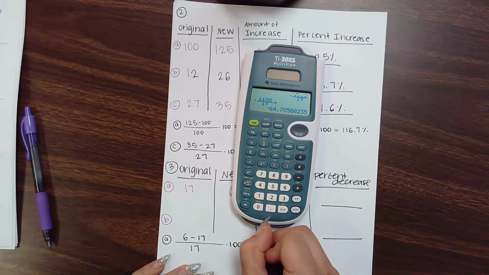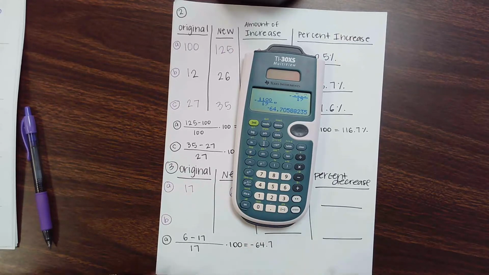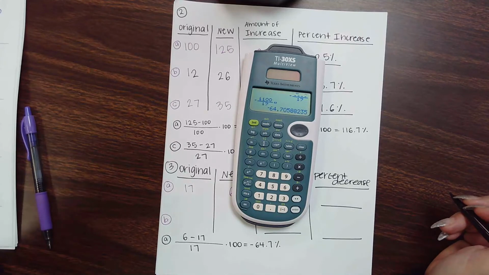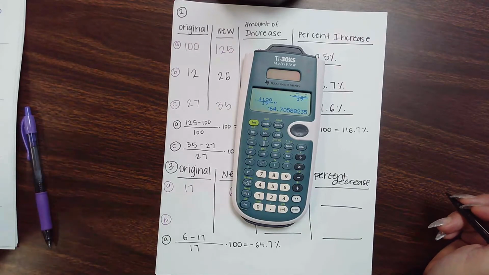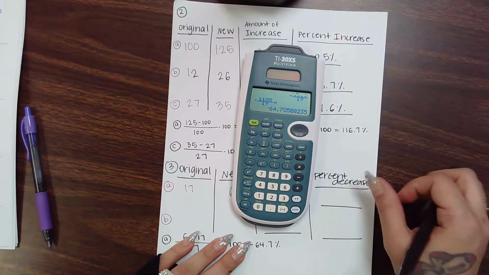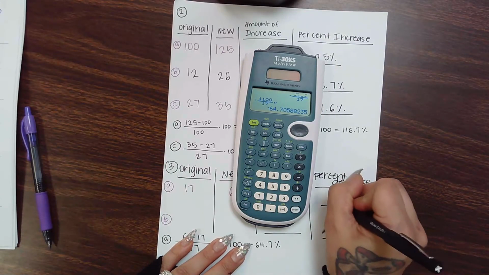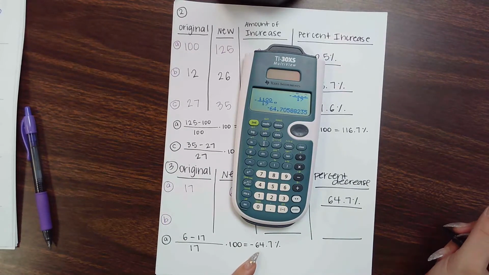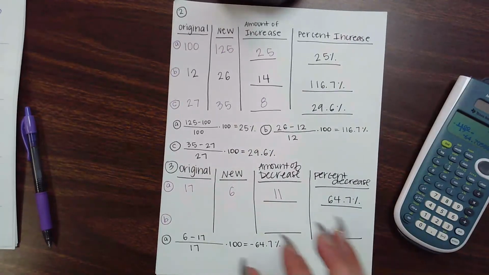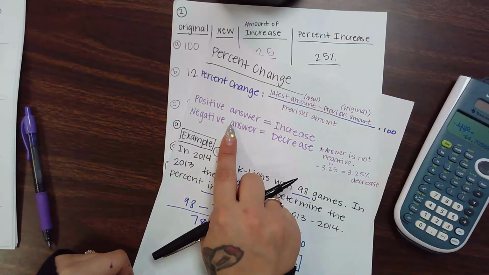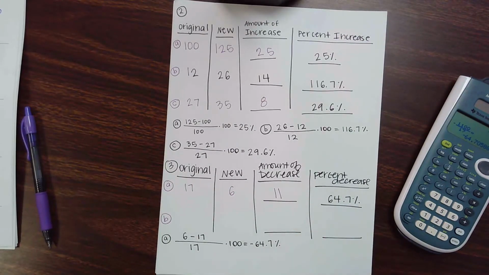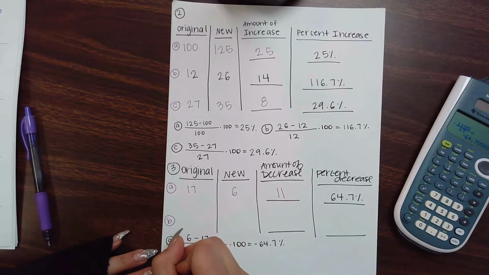I get a negative 64.7, we're just gonna go ahead and just round it to the tenths. For my percent decrease blank right here, I do not write on or type in my math lab the negative symbol. That confirms it is a decrease, but the answer is just 64.7%. Okay, this literally just lets me know negative answer means I'm dealing with a decrease. Oh, I'm finding a decrease. Okay, good, I did my math correctly. Okay, let's do B.